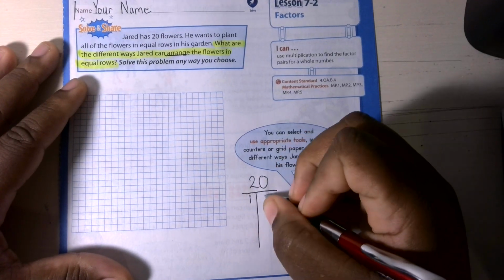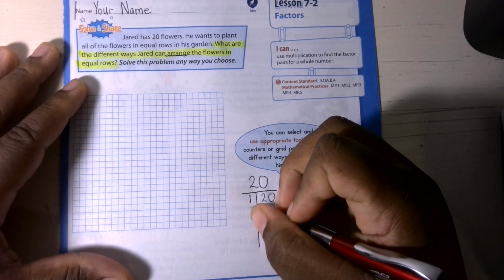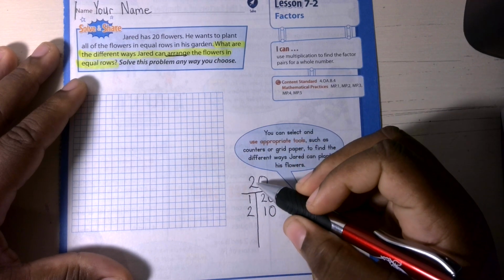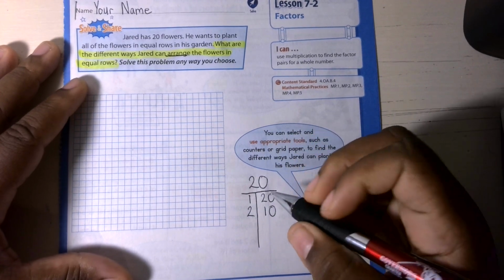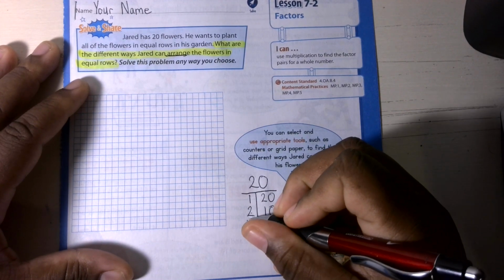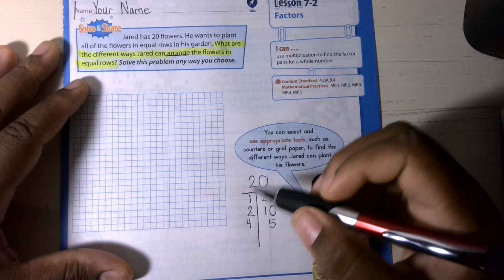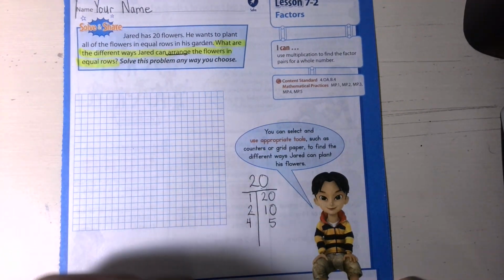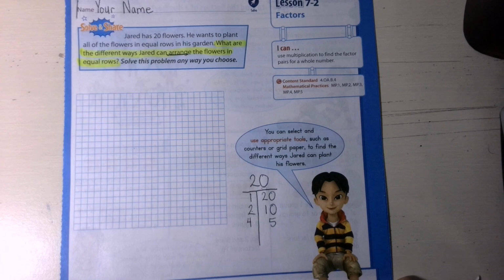Where do I start? 1 times 20. Is it even? Yes. 2 times 10. Is 3 on the list? No. 2 plus 0 is not a multiple of 3. Is 4 on the list? Yes. 2 is multiplied by an even number. It's 4 times 5. Is 5 on the list? Yes, because this number ends in a 0. And so that's how I know I'm done.